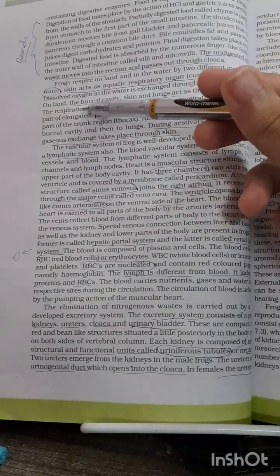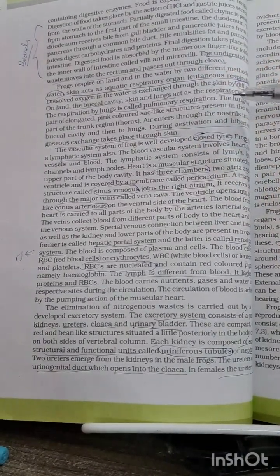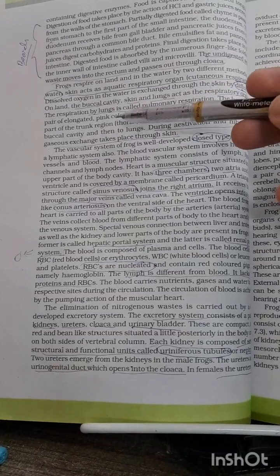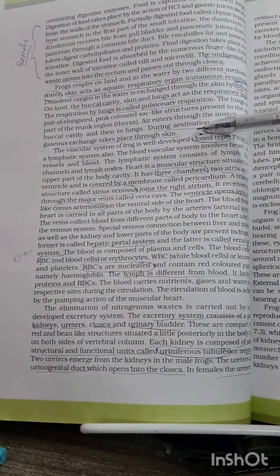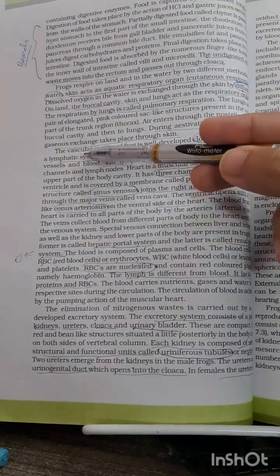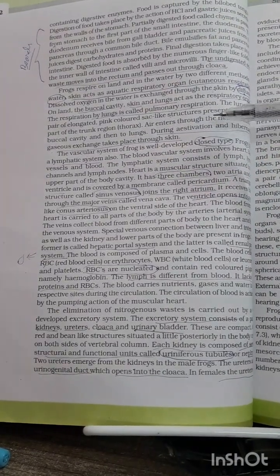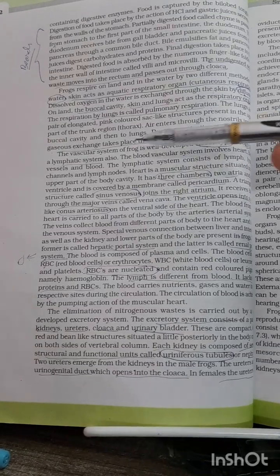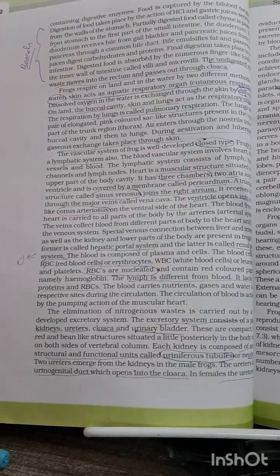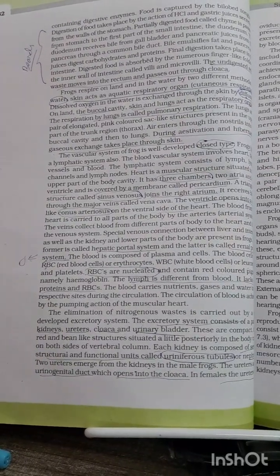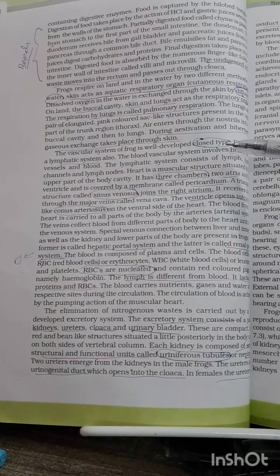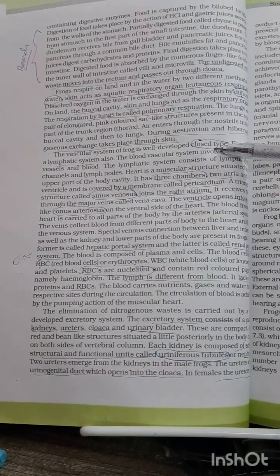And on land, the buccal cavity, skin and lungs act as respiratory organs. Now respiration by lung is called pulmonary respiration, and during estivation and hibernation, gaseous exchange takes place through skin. This question has been asked previously: during estivation and hibernation, gaseous exchange takes place through which organ? That is the skin in frogs.